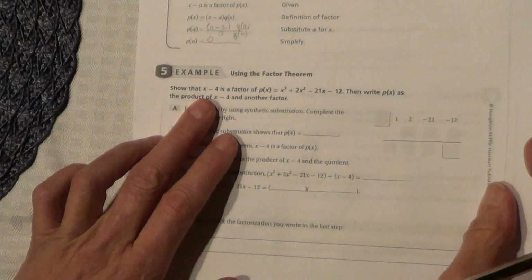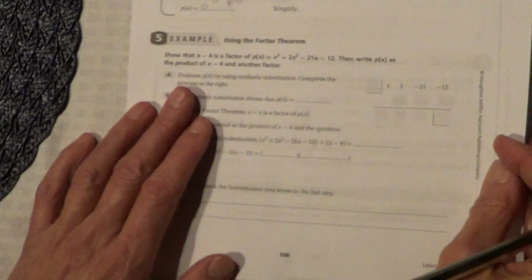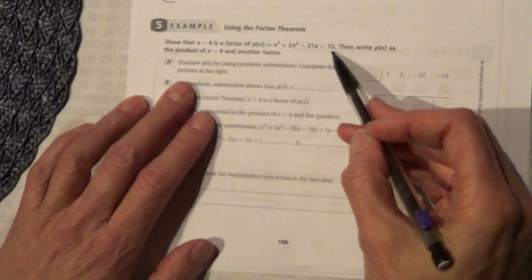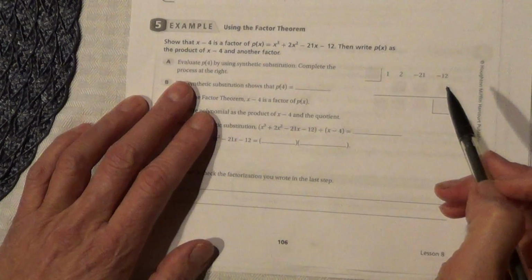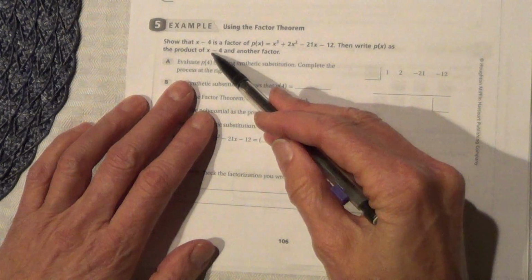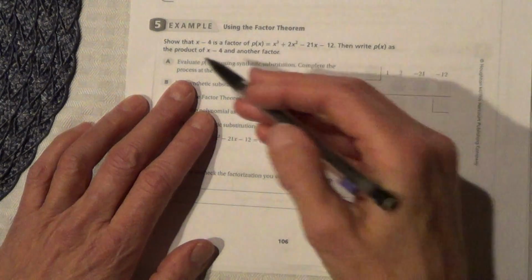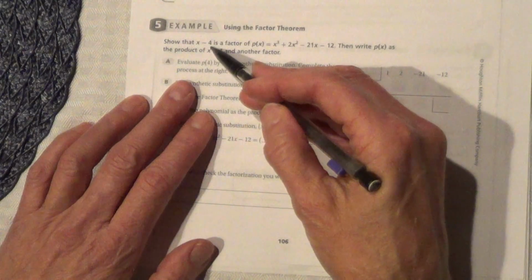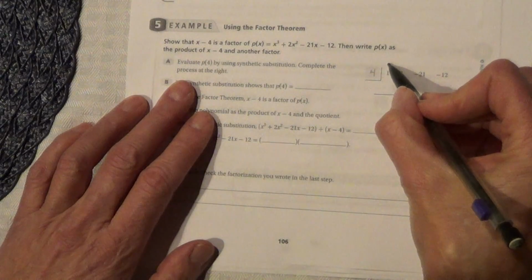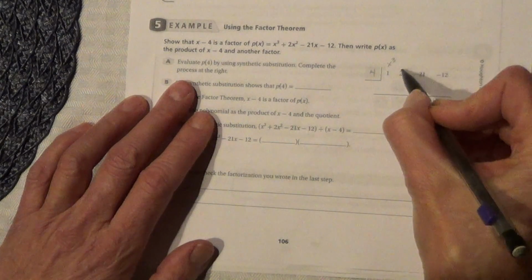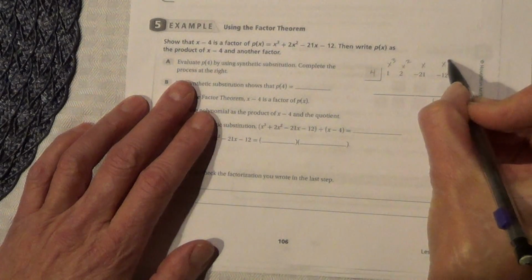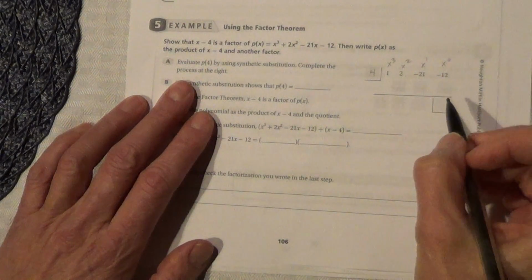Show that x minus 4 is a factor of x cubed plus 2x squared minus 21x minus 12. Then write P of x as the product of x minus 4 and another factor. So the first thing is set x minus 4 to 0. We would find that x equals 4. Now check that we don't need a placeholder. We have x cubed, x squared, x, and x to the 0th. That's the first. Okay, we're in good shape.